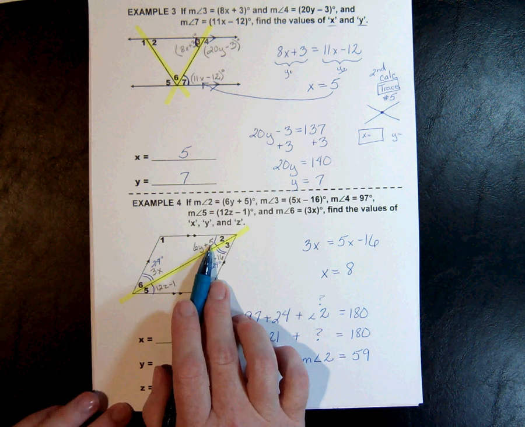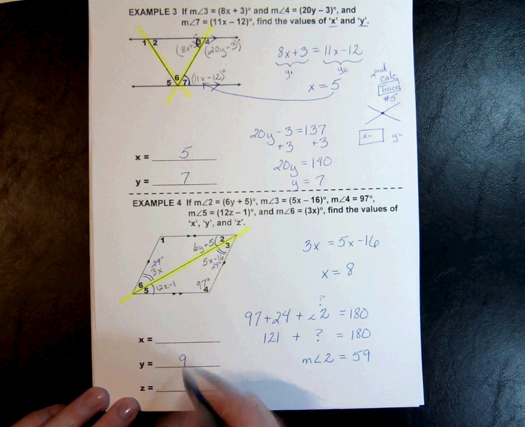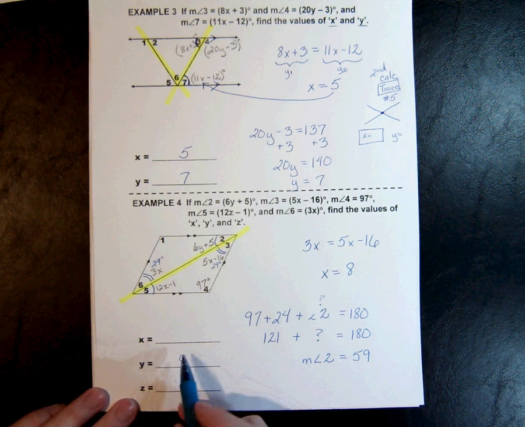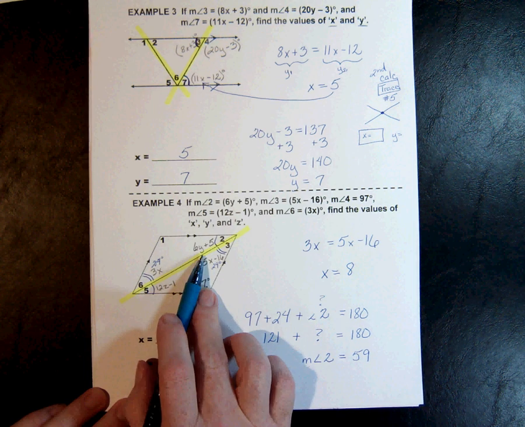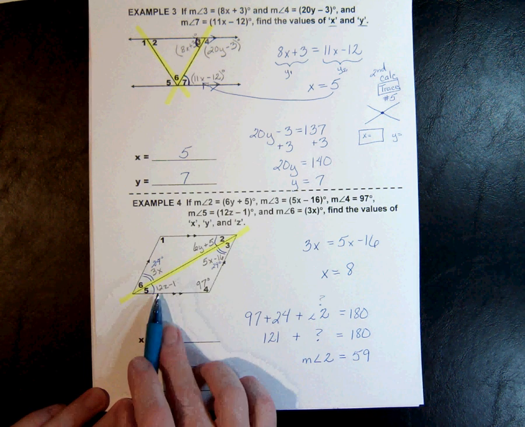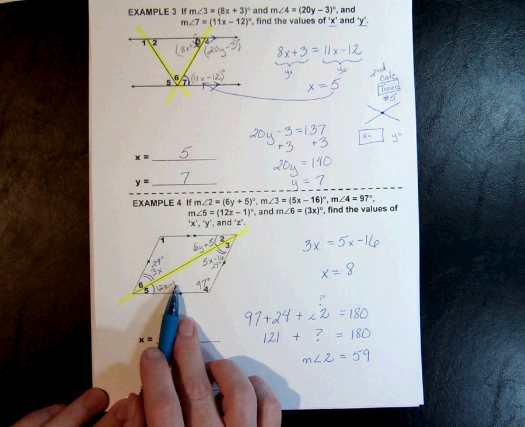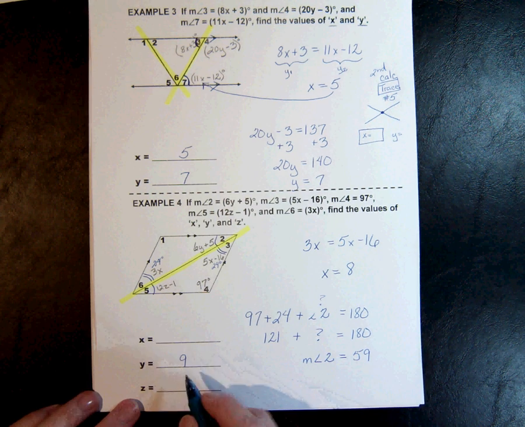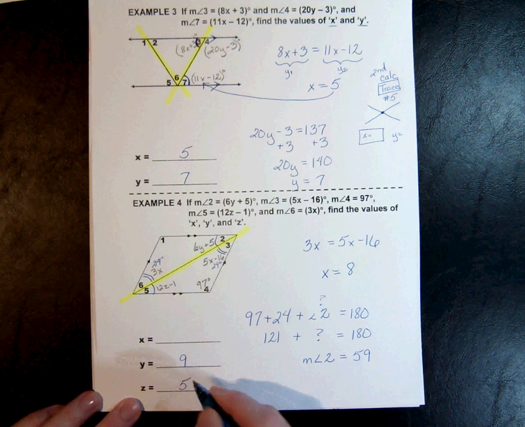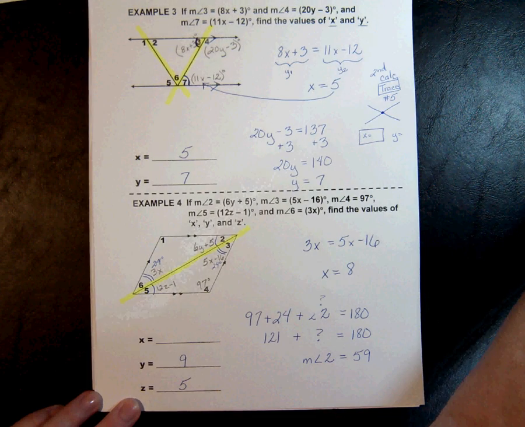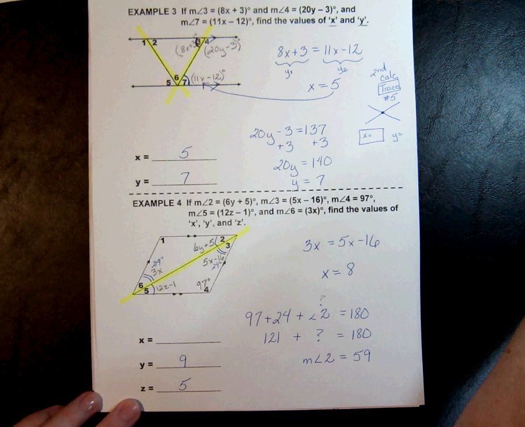And working that out, you'll get y is 9. And if the whole thing is supposed to be equal to 59, you can say 12z minus 1 is equal to 59. And then you would get z is equal to 5. And that concludes 4-4.